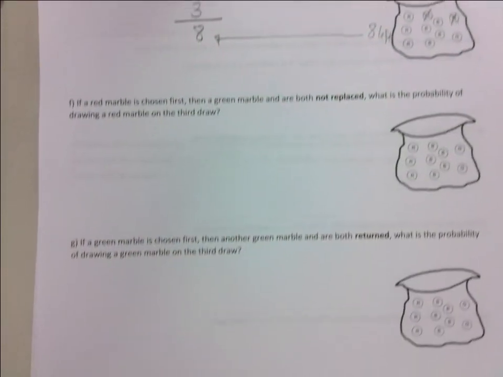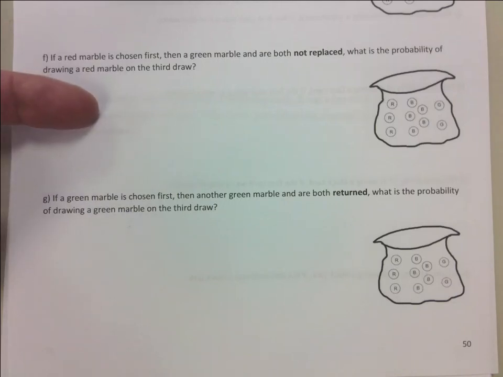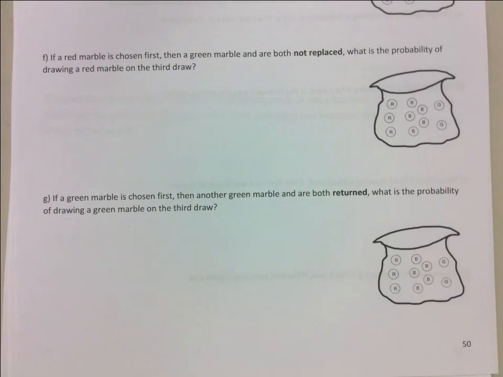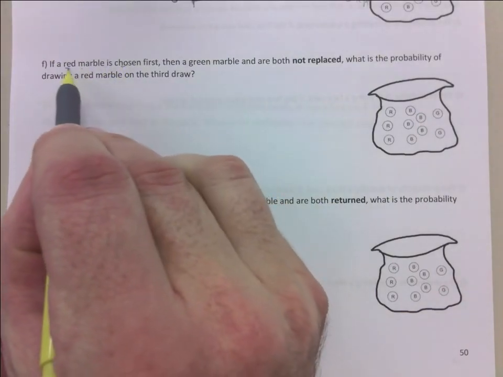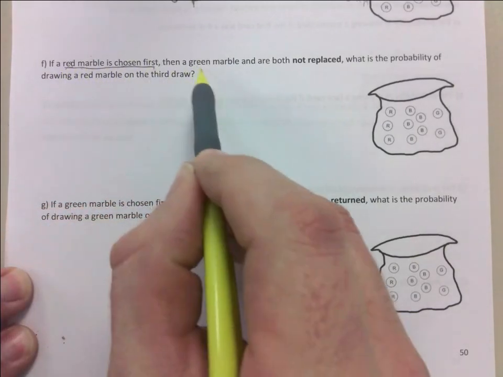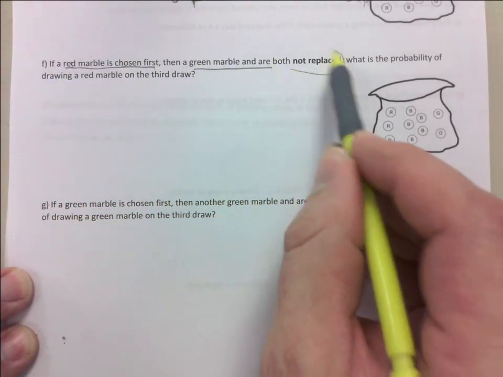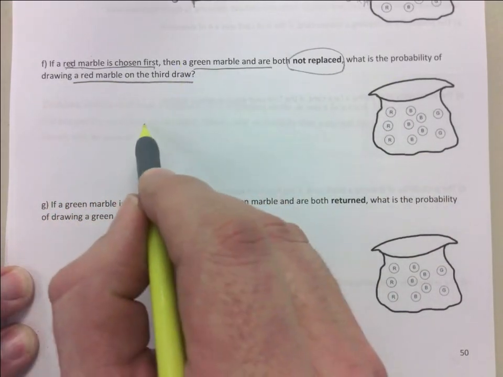Let's do the bottom 2. Can I ask you to fill that out right now yourselves? Like, answer both of them, read carefully. It's not always dependent. Answer those 2 before I get you to do some work on your own. So the first one is a red. So red first, then a green one. They're not replaced. What's the probability of a red one on the third draw?